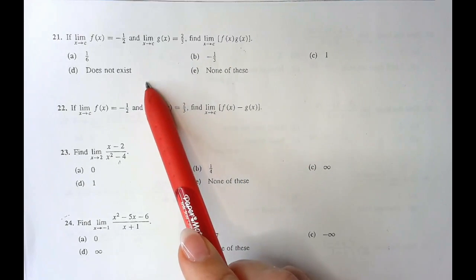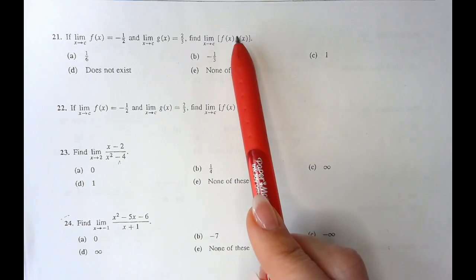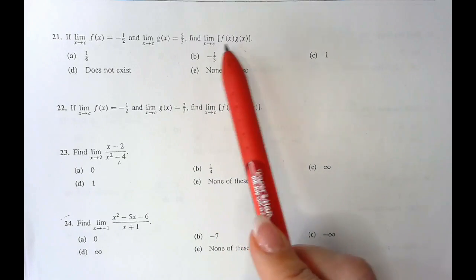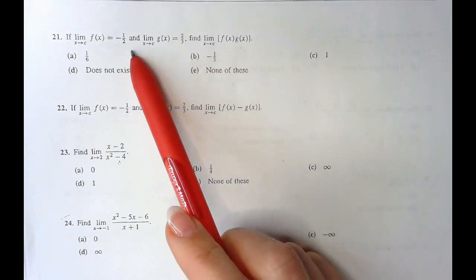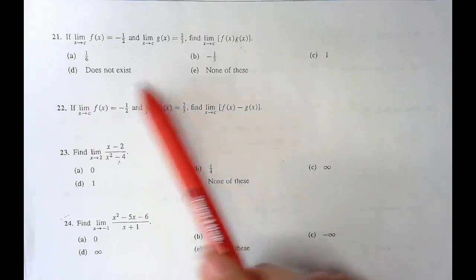Well, the rule is the limit of the product of two functions is equal to the product of the two functions' limits. So really, all I have to do is multiply the two limits, and the 2's will cross out because they reduce down to 1, and I get -1/3.